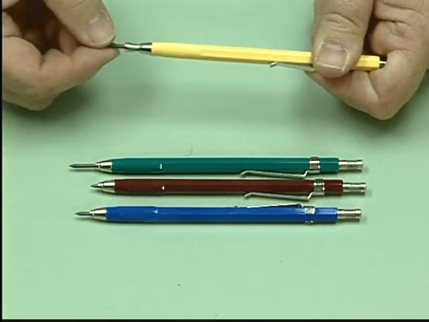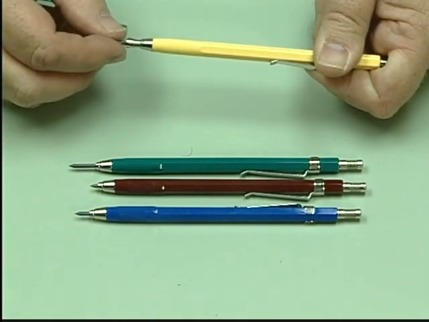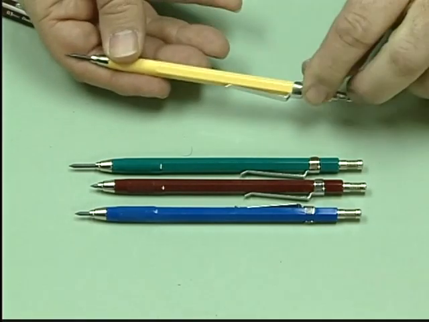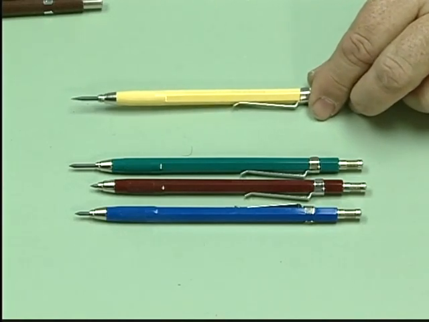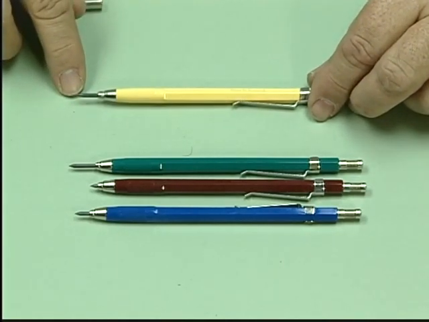And you can adjust that. So now you don't have any wood to throw away. And you will expose just the amount of lead that you need, and then you'll use a pencil pointer to put the appropriate style of point on the end.